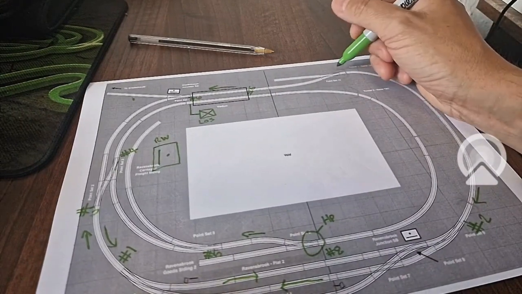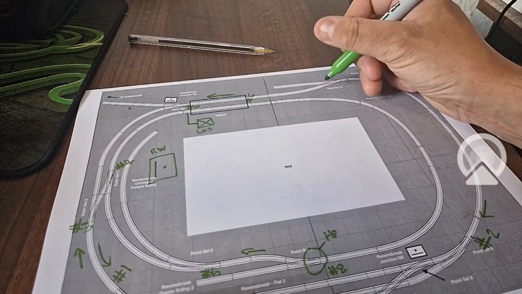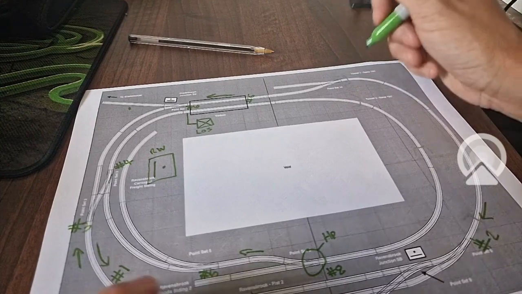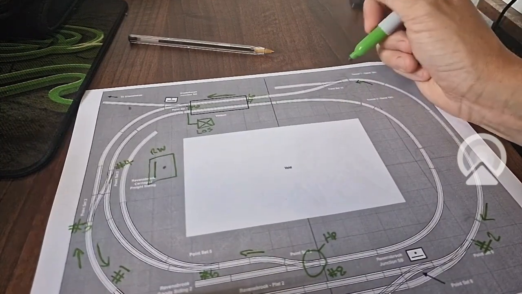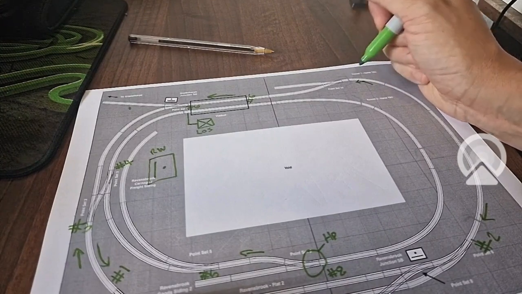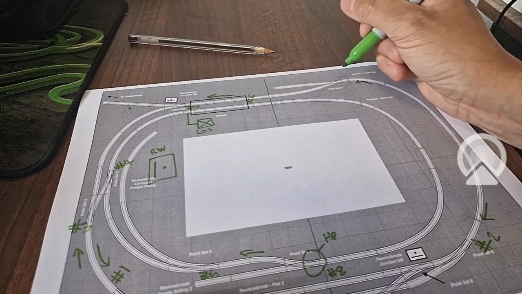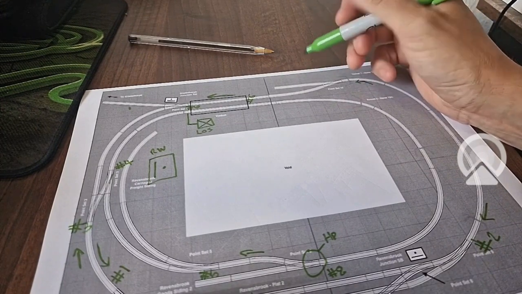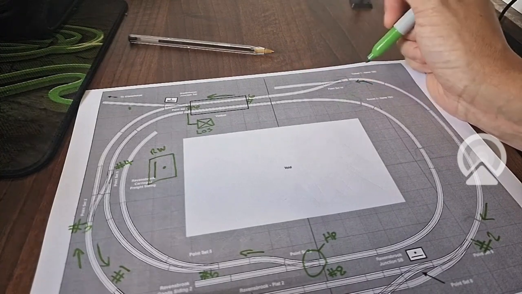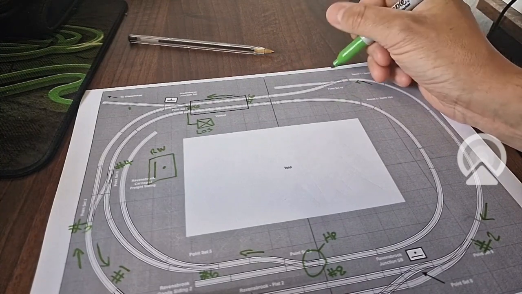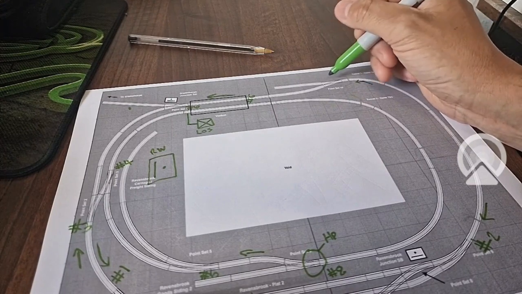I did say this was a really interesting layout to look at for signalling. Point set 10 is the last thing that we're going to have to deal with. Now you've got to be coming at these points in this direction to make use of them, which would suggest that you put a signal here, but as I'm looking at this layout, I feel like this is just some kind of cripple siding. If you've got some wagons in here that aren't behaving, or there's some sort of emergency situation that's happened in the tunnel, I feel like you're using this siding.